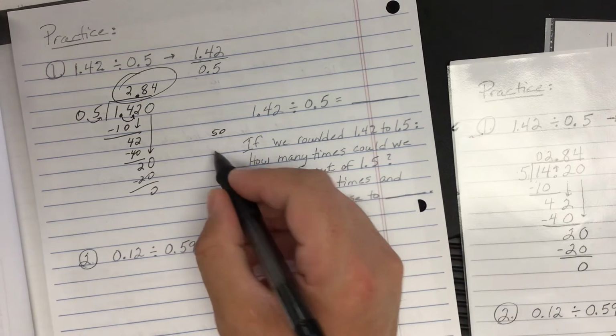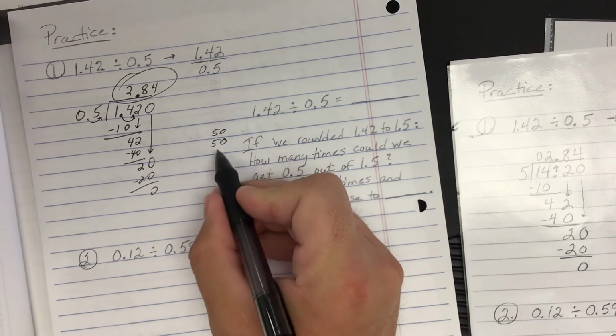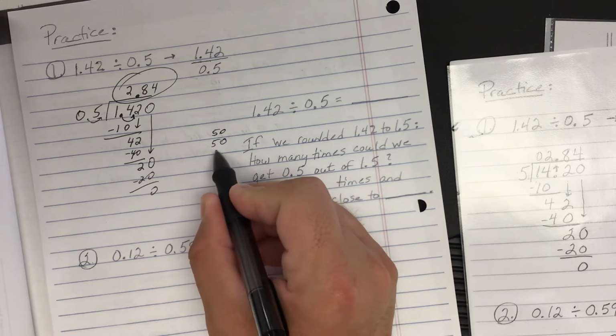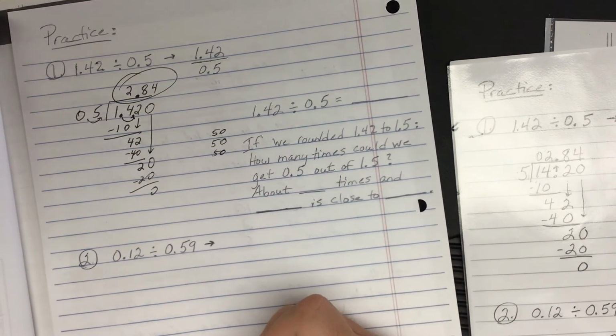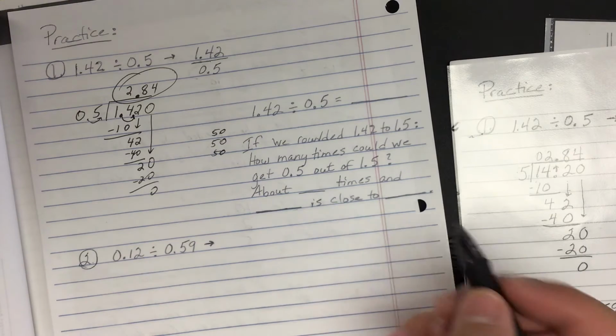So there's 1. There's 2. How much do I have? $1. How much do I have now? $1.50. So it would take about 3.